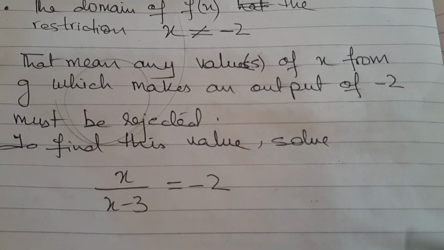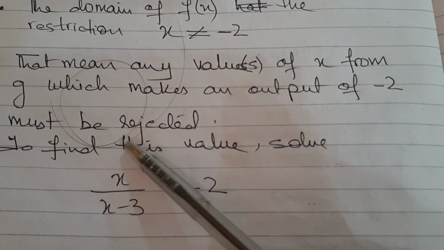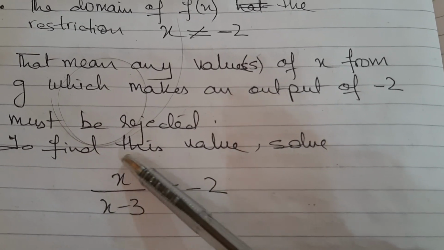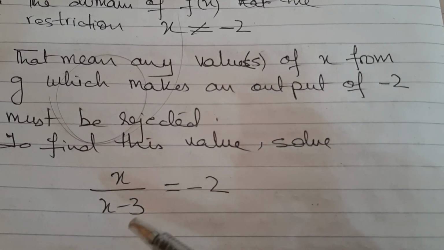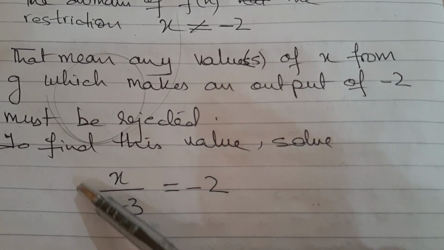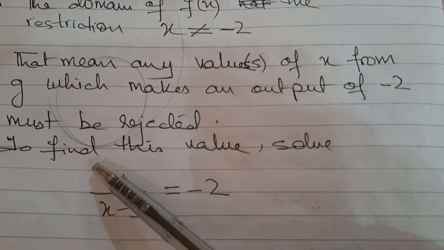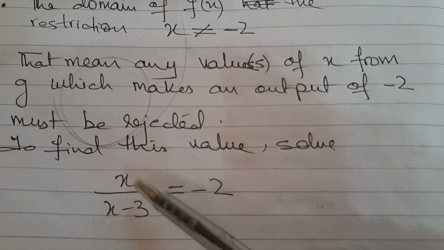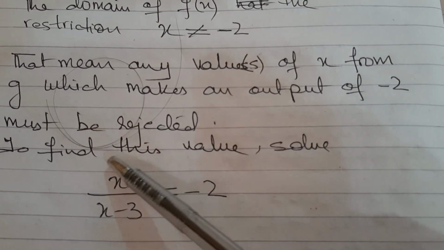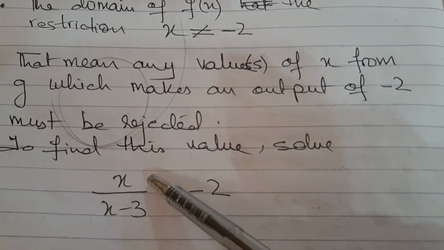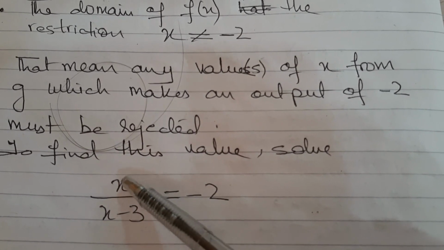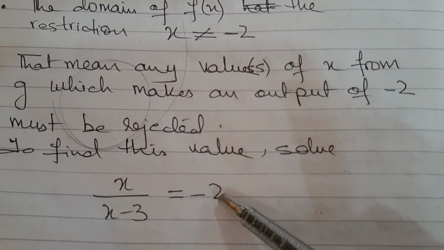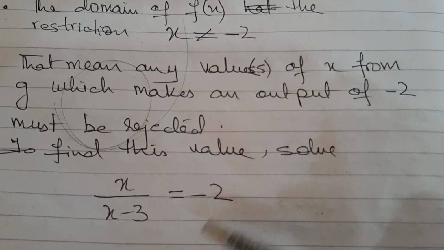I hope it is making sense to you why I put this thing equal to minus 2, because this is function g of x and all its outputs are basically the domain of f. So I want to see which x value will give me output minus 2. That I will not take. So let's see what that is.